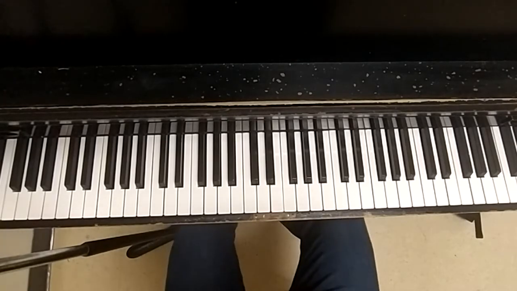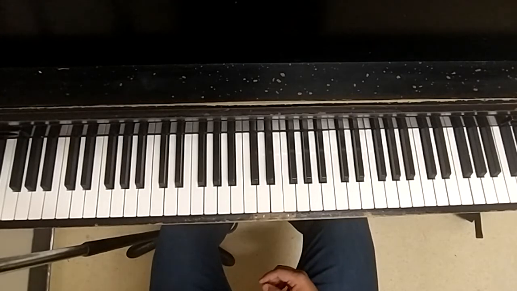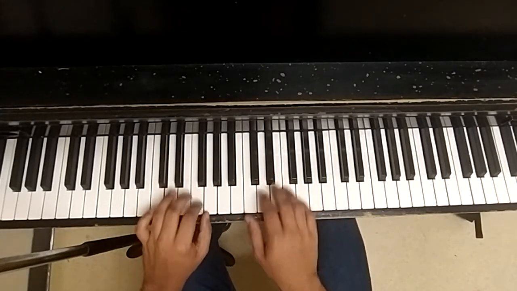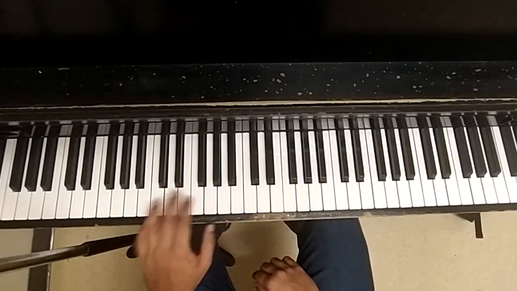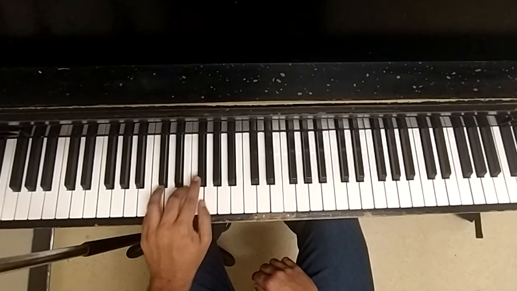I was trying to play the fourths, and I found out that you can make some really complex chords out of it. What I mean is, usually when you play chords, you play 3 notes at a time. So let's say C. This is C. C major would be 3 notes.